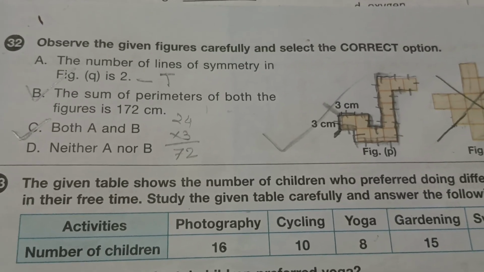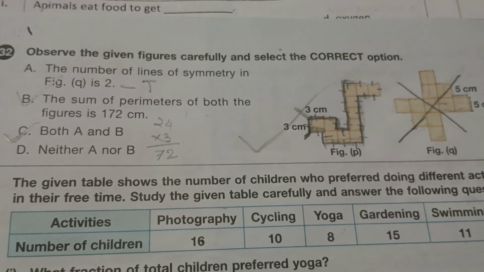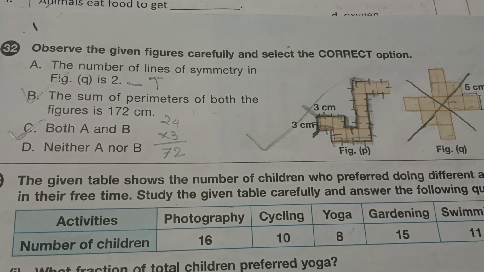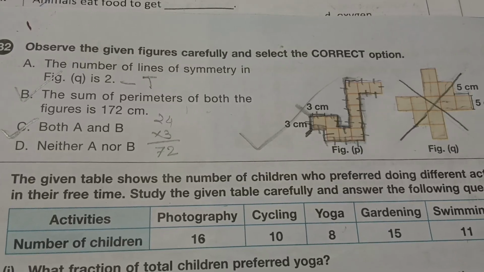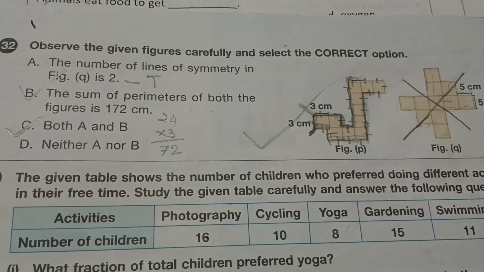Question number 32. Observe the given figure carefully and select the correct option. The number of lines of symmetry in figure Q is 2. Yes, it's right. The sum of perimeters of both figures is 172. Yes. Figure P's perimeter is 72 and figure Q's perimeter is 100, so their sum is 172. So both statements A and B are correct.